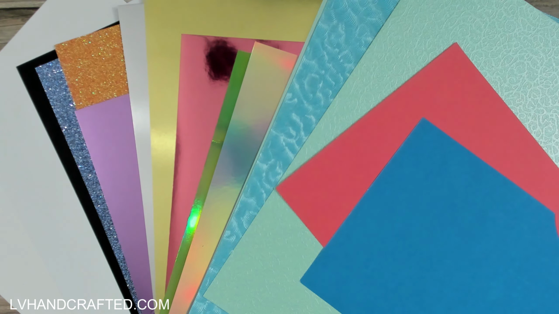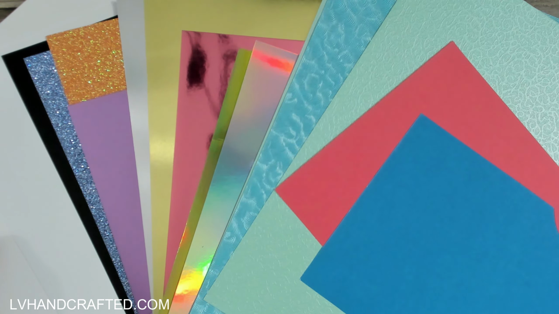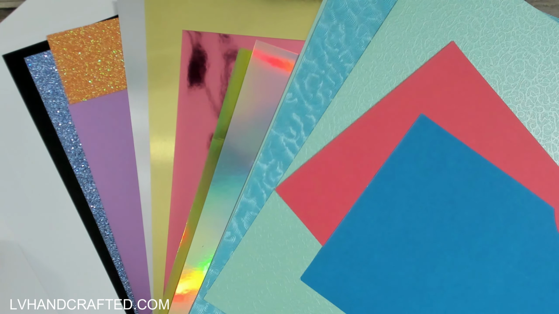Starting off with paper weight, there are a lot of different ways that paper is weighed, in a sense of trying to give you an idea of how thick or how thin any particular sheet of paper is.